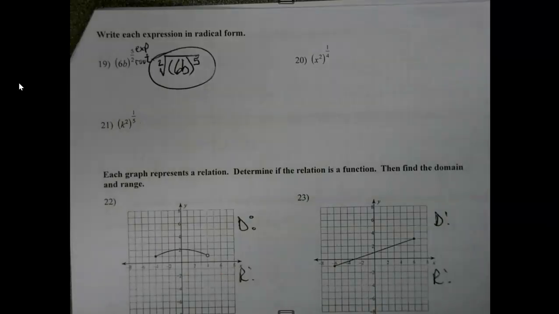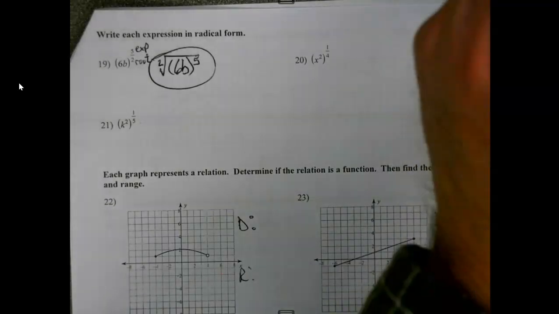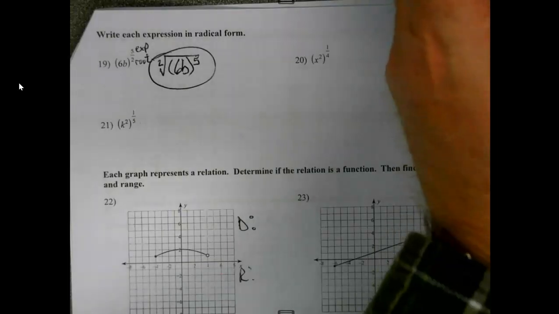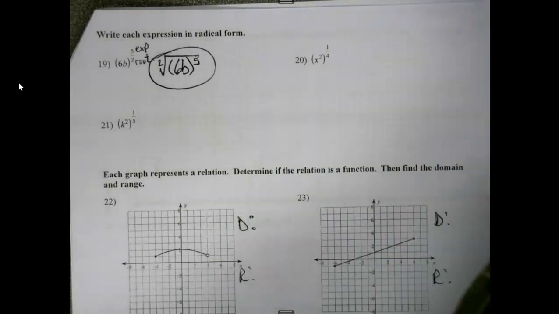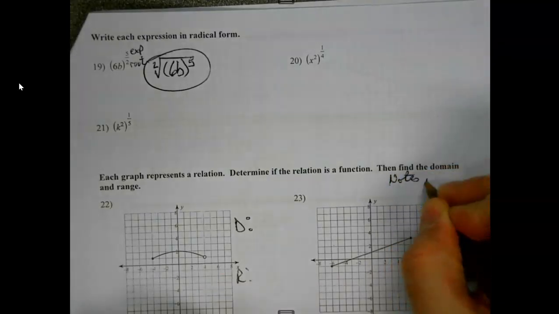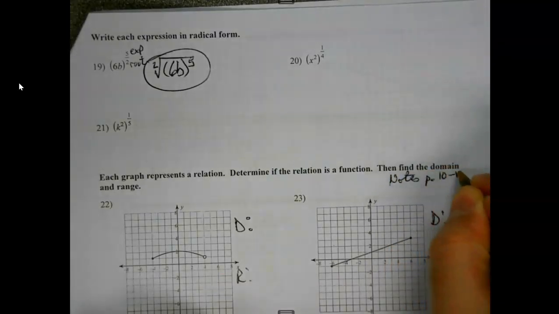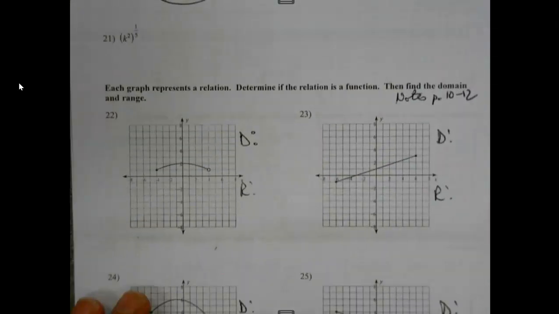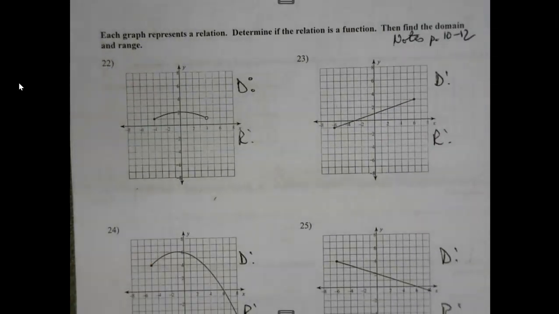So the last part we're going to deal with today, like I said, we're going to break this into pieces. We kind of got options here. I'm trying to see which one I want to play with. Probably this for notes. Pages 10 through 12 probably gets us best. We're going to use different parts of it. Each graph represents a relation.